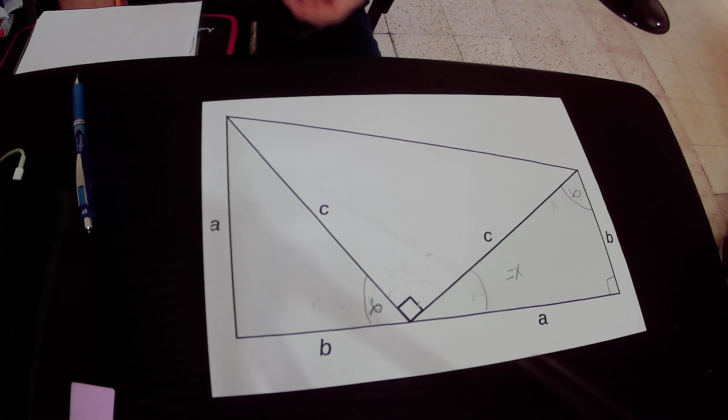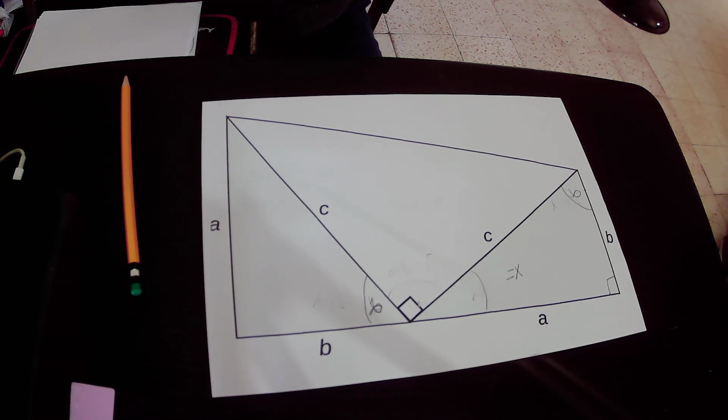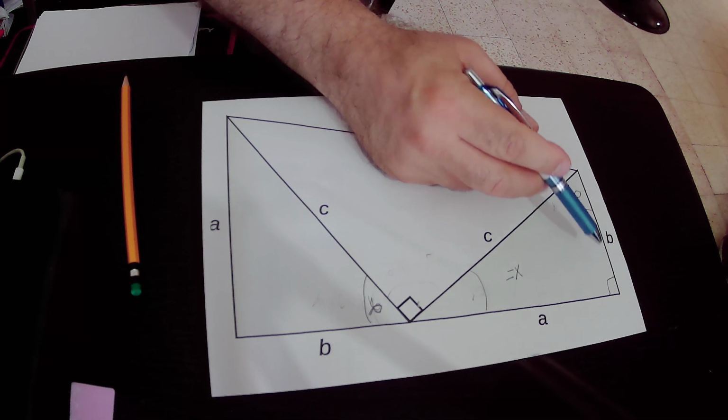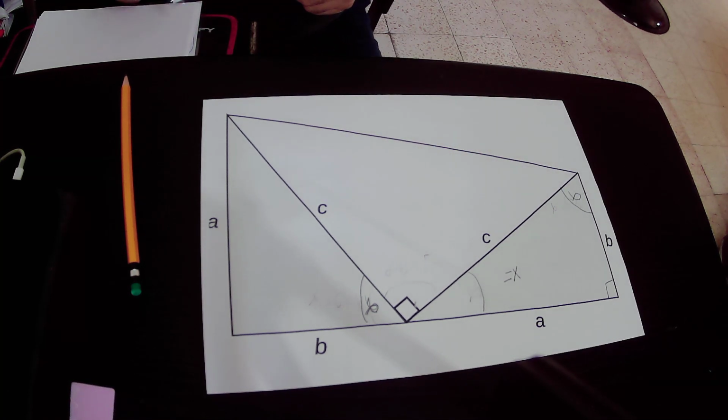In every triangle in the world, the sum of its three angles must be 180 degrees. So in the right triangle, alpha plus 90 plus x equals 180 degrees.